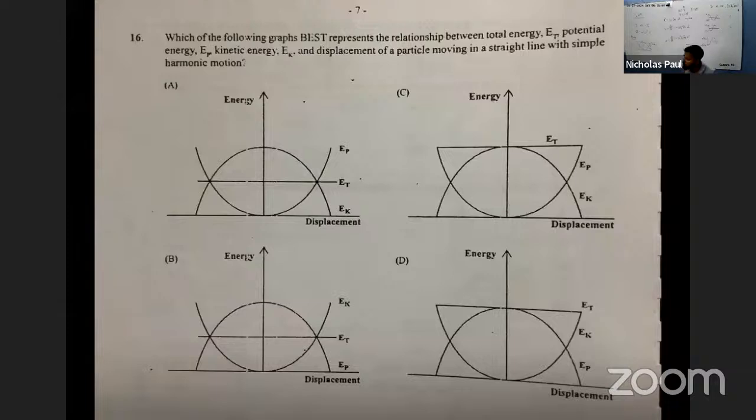All right. So let's see if you understand simple harmonic motion analysis, right? You've got to read it.